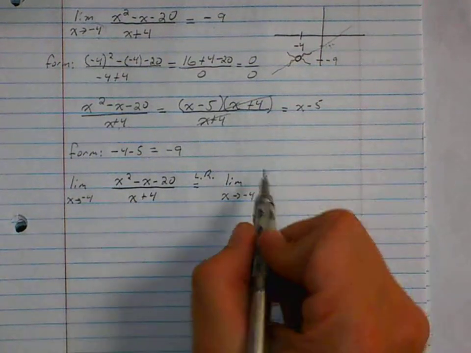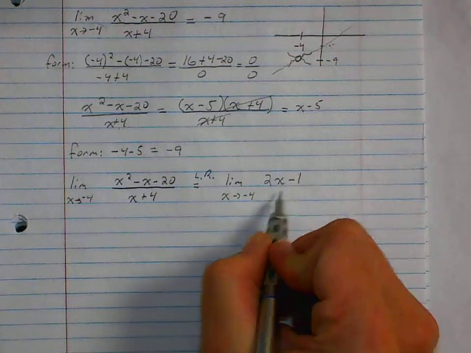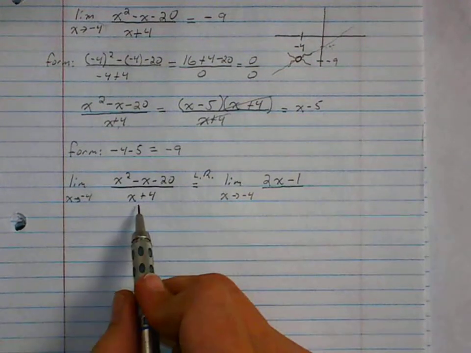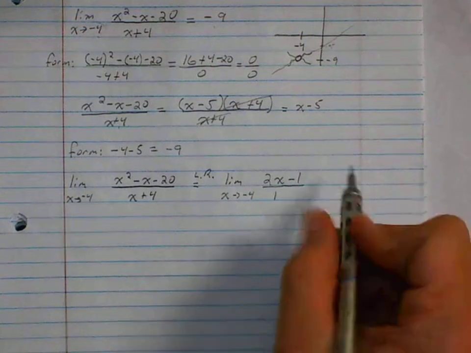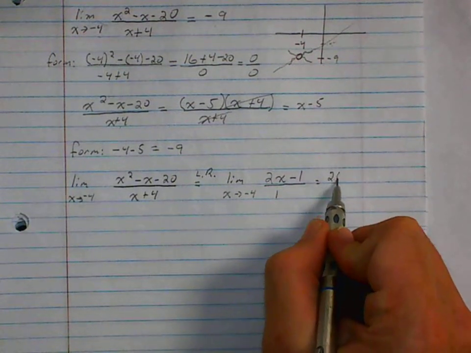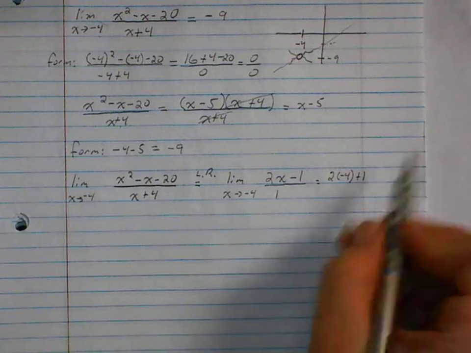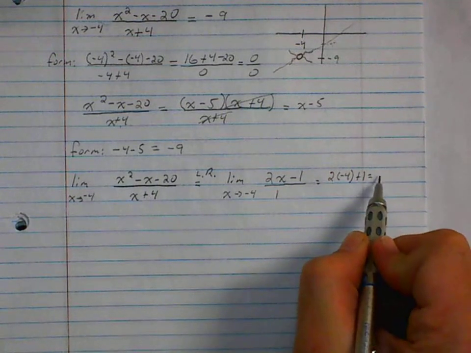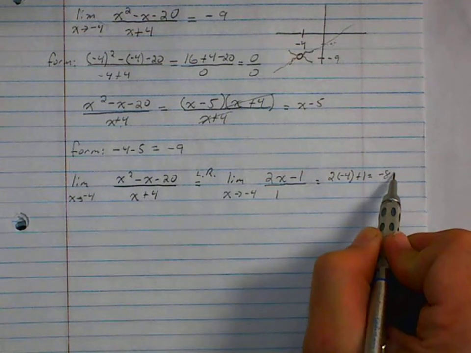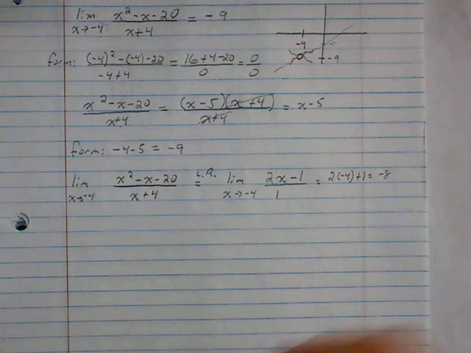Well, the derivative of the top is 2x minus 1, over the derivative of the bottom, which is just 1. So now we have 2 times -4 minus 1. Oh, sorry, it's not plus 1, it's minus 1.